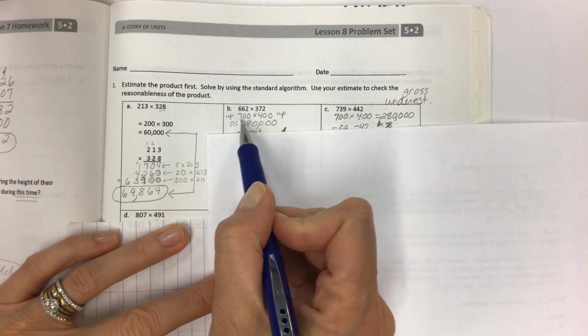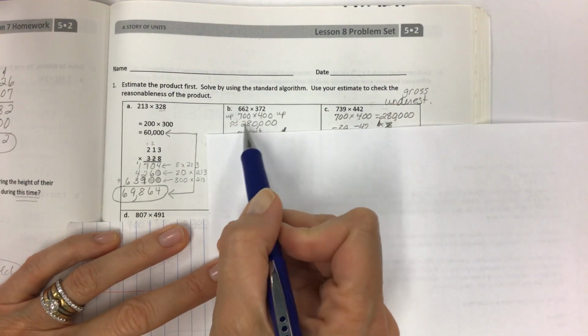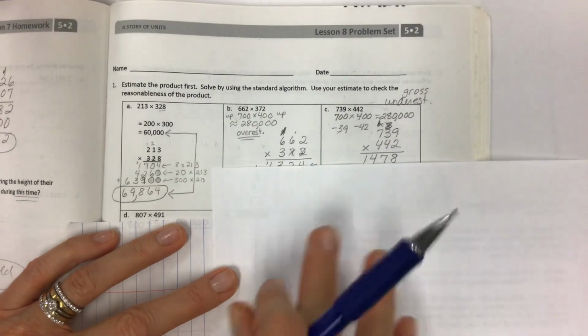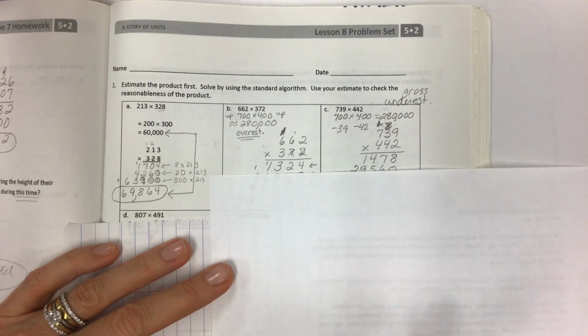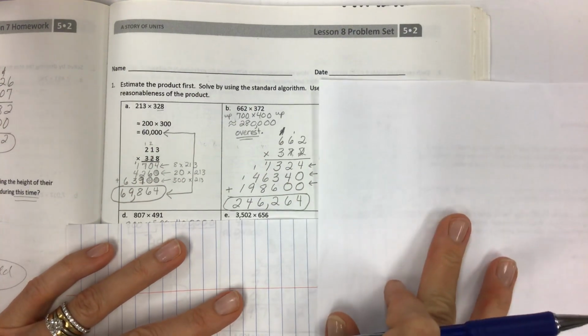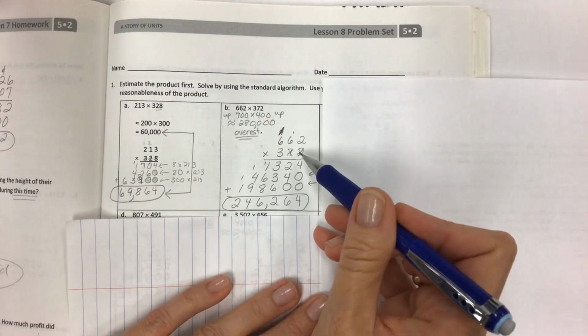662, round it up, about 700. Round this up, about 400. 7 times 4 is 28. Count your zeros. It's an overestimate, by the way. Then we go ahead and move to the standard algorithm.